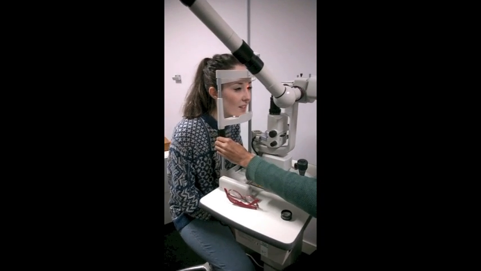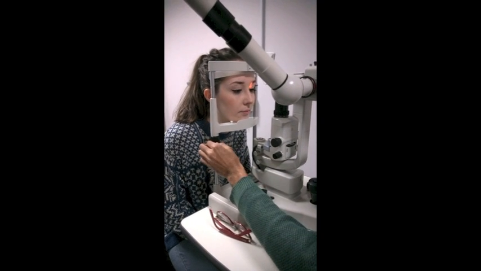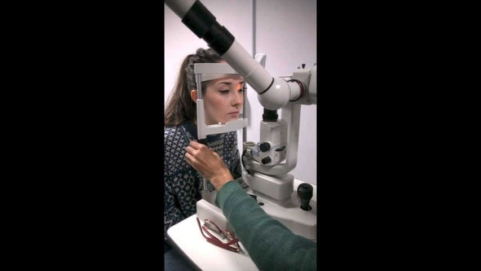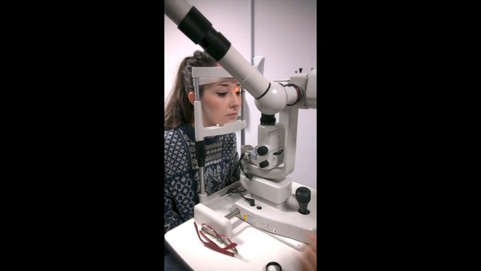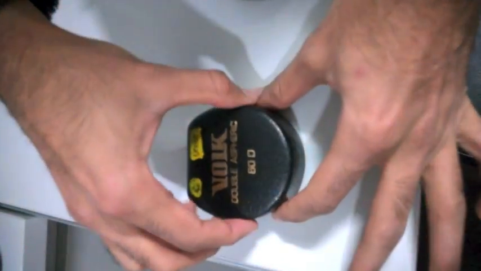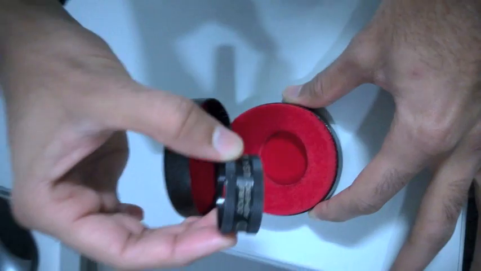Then set the patient up on the slit lamp. The patient's chin should be placed on the chin rest and their forehead should be placed firmly on the headrest. You should make sure that their canthus is in line with the marker and that they are comfortable before you begin. You must now select a Volk lens to use for this procedure.